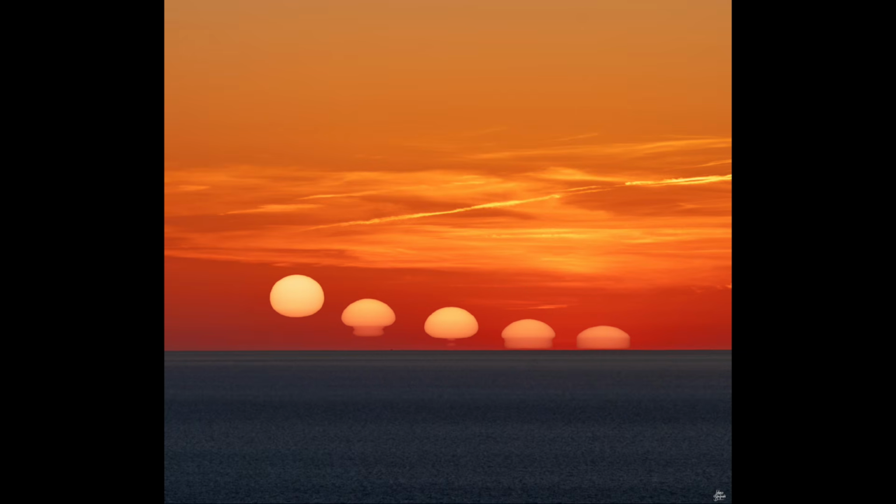First of all, it will change color. It's a very bright white when it's up high in the sky, and then it turns yellowish and finally becomes orange and then red as it gets closer to the horizon. Now, this has to do with the amount of atmosphere the light has to pass through.